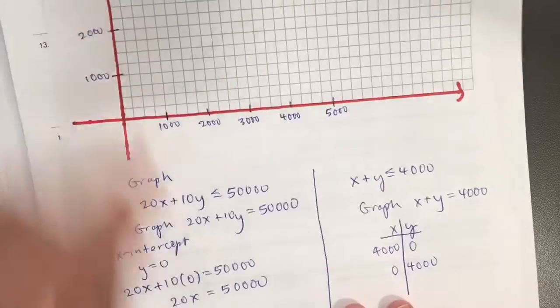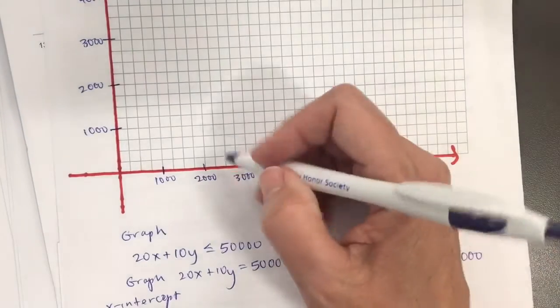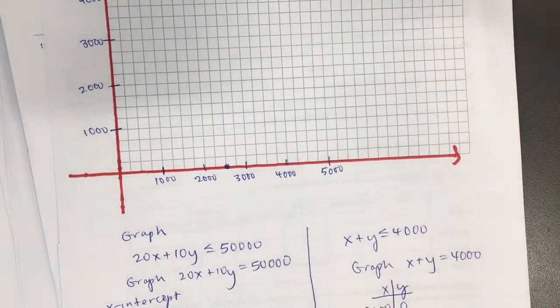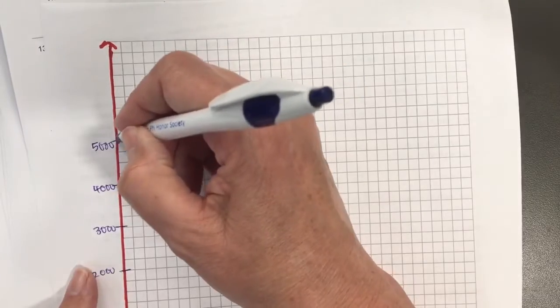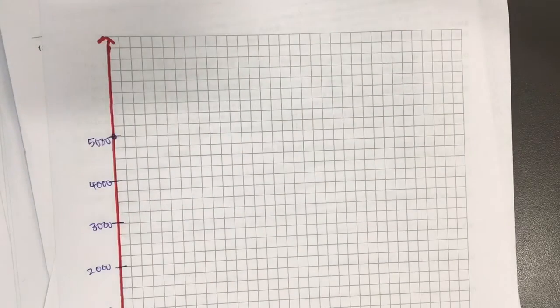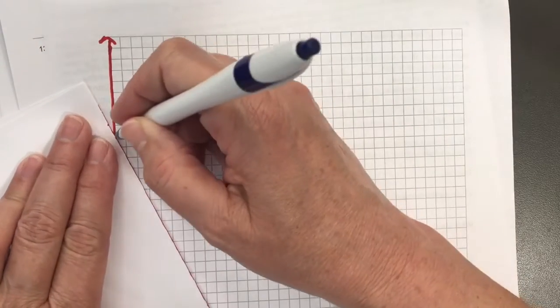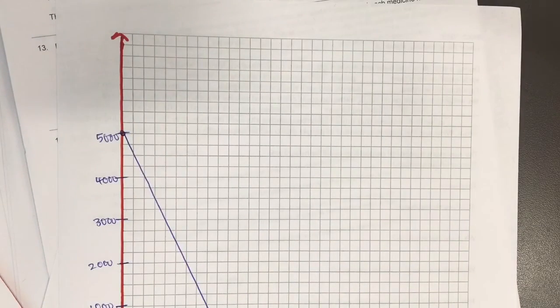Okay, on the first line, the x-intercept was 2,500. So that's going to be right in the middle of 2,000 and 3,000. And the y-intercept on that one was 5,000. So we'll mark that point and then connect those dots with a line. And that would be a solid line.